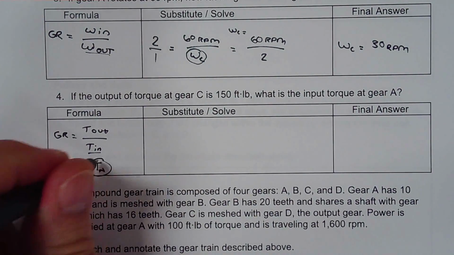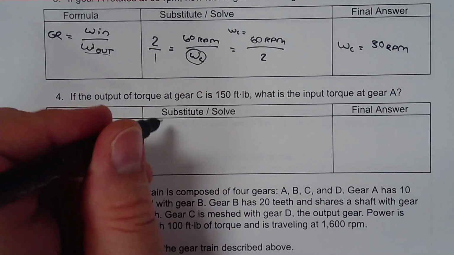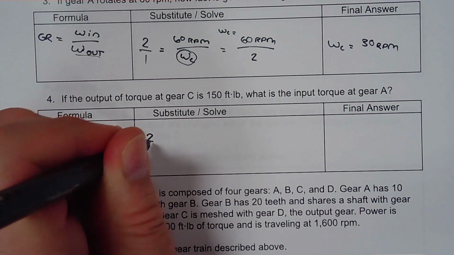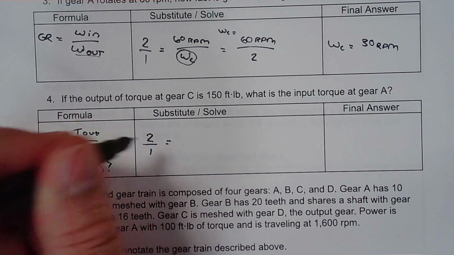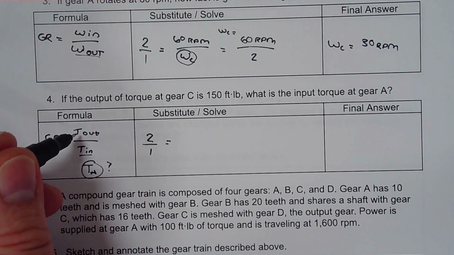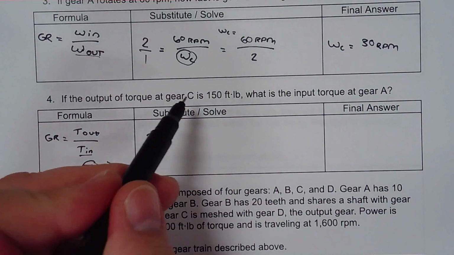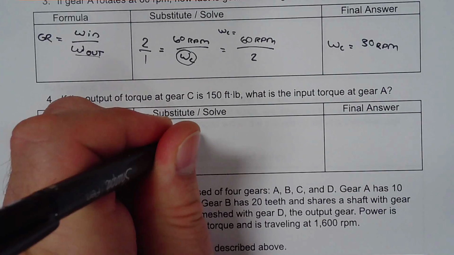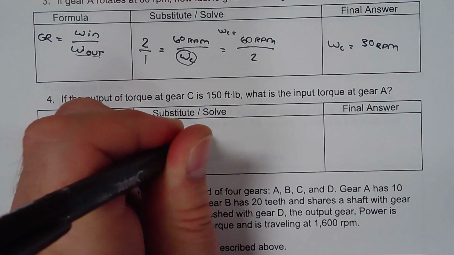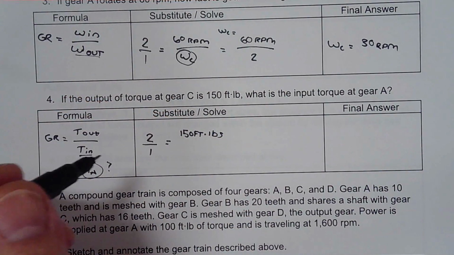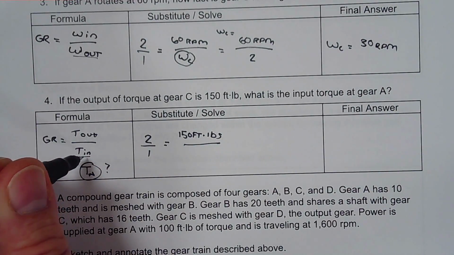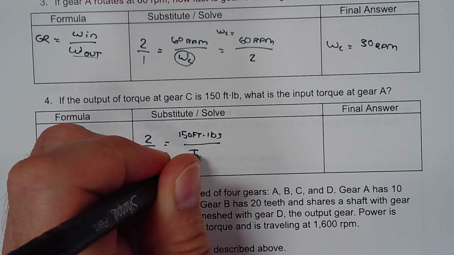This is what we're solving for. When we substitute in gear ratio, we said earlier that that is 2 to 1, and that equals torque out, and the output is at C, so this is 150 foot-pounds, divided by torque in, which in this case is torque at A.